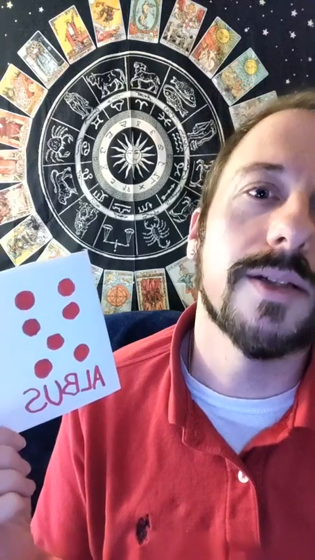Albus represents wisdom and purity. Albus is about reflection and thought and wisdom. I think it's pretty interesting because, to a certain degree, Albus is like the hermit card of geomancy. Albus is a cup, but it represents wisdom. It's like a cup of wisdom. You could think of it like the Grail.